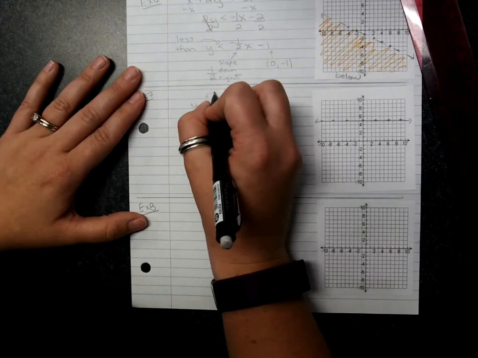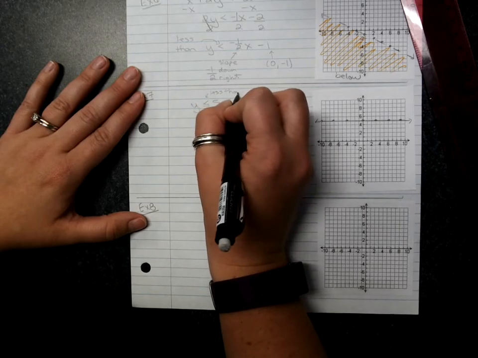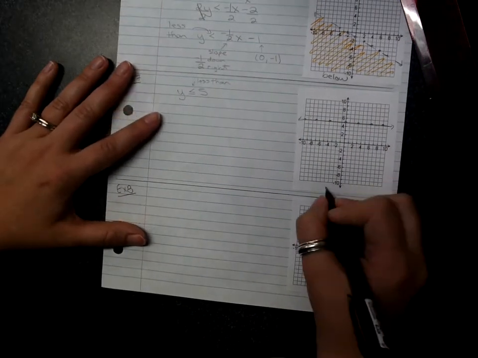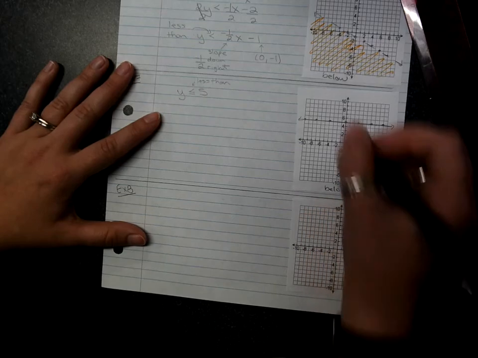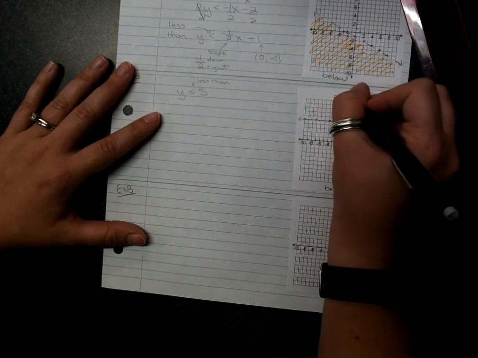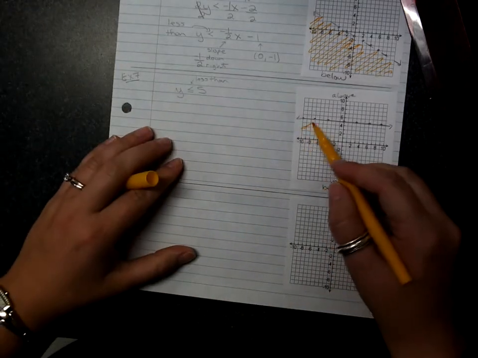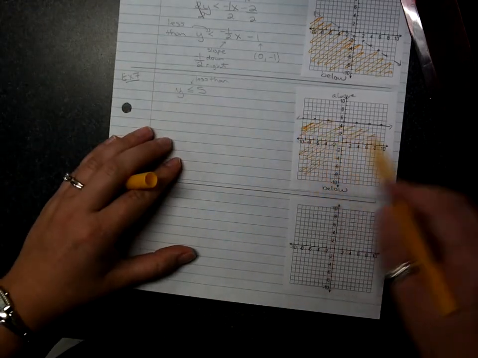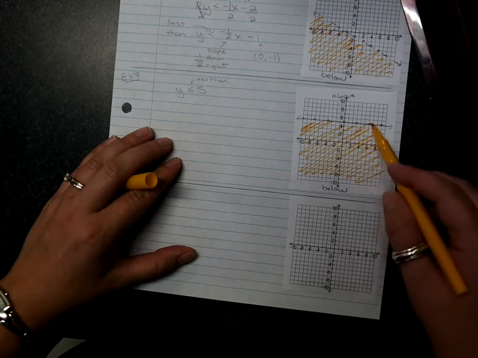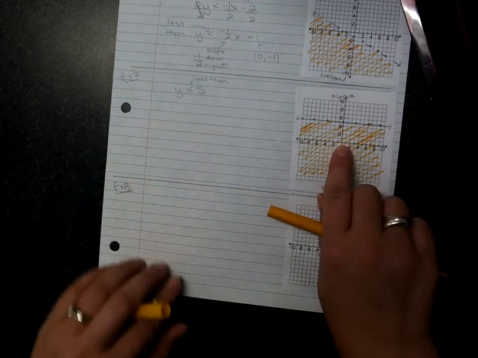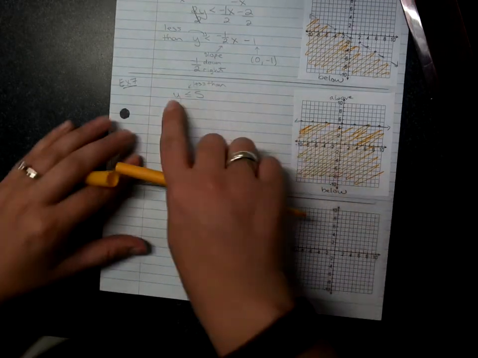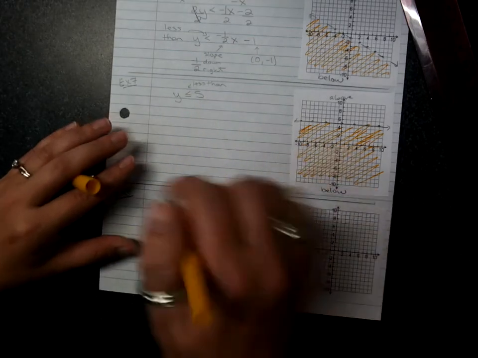And this is less than, which means you shade below. And this one's a little easier to see. This is below, this is above. Above the line, below the line. Because it's less than, we shade below. So anything below that line is true. So if I use the test point 0, 0, it should be true. 0 is less than 5. So that's a true test point.